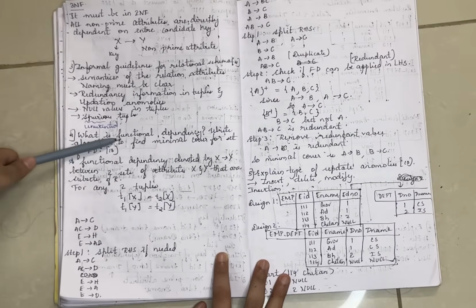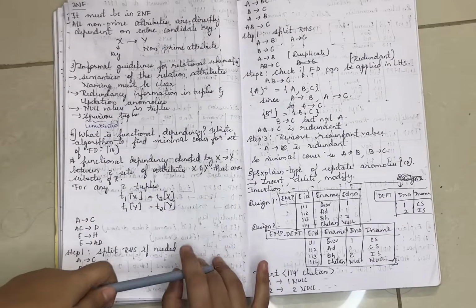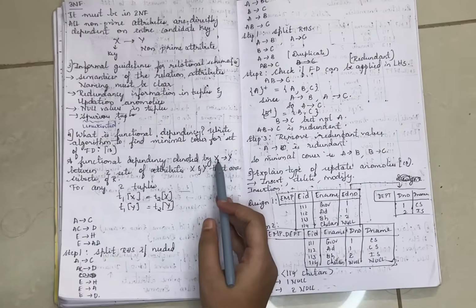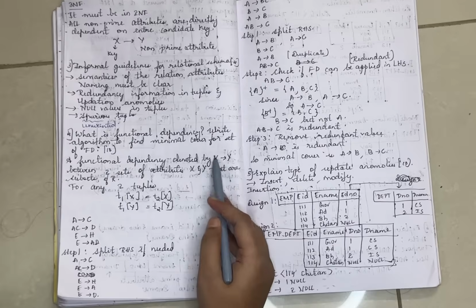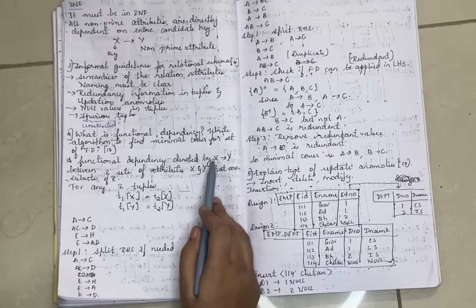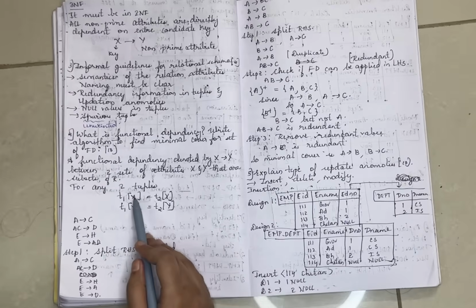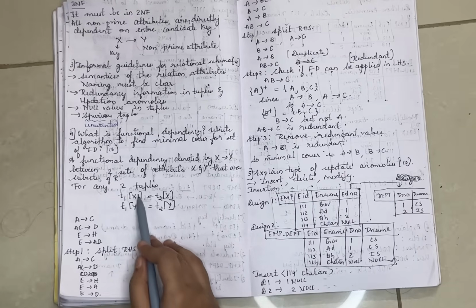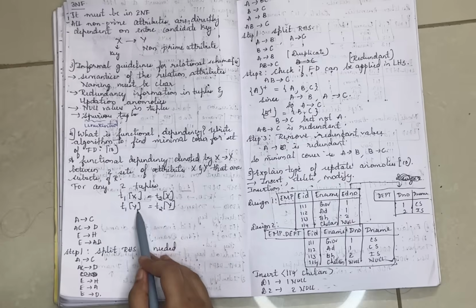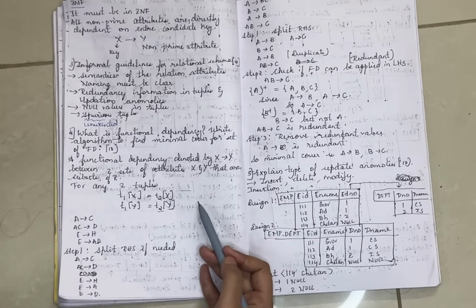Next one is, what is functional dependency? Write the algorithm to find minimal cover for the set. See, functional dependency is nothing but, assume that there are two attributes, like two attributes in two tables, x and y. Then the attribute present in x must be present in y. That is how they have written, like t1 of x in table 1, if there is x, then that x should be present in table 2 also. Similarly, if y is present in table 1, then y should be present in table 2 also.